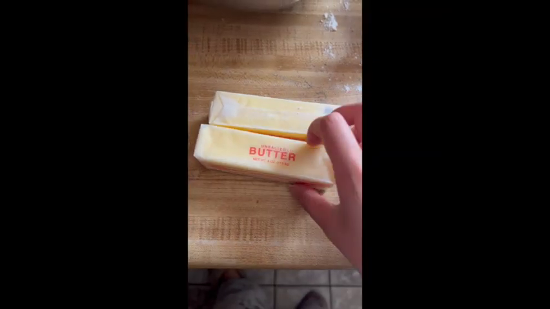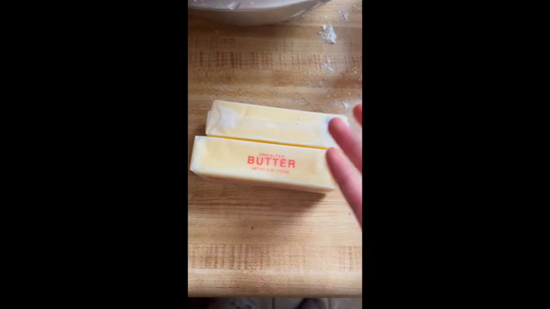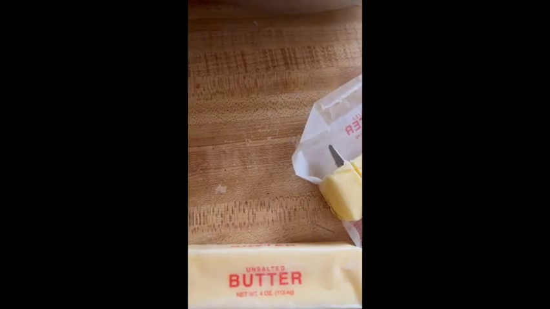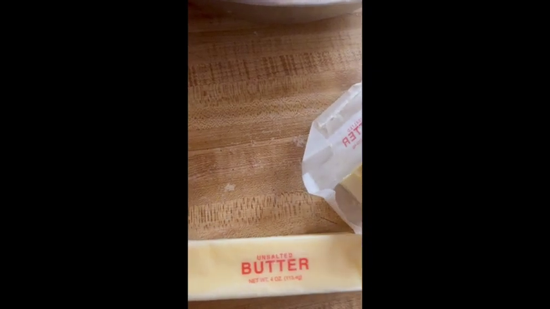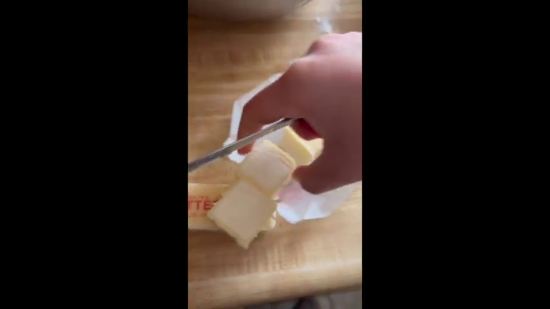Normally, to get softened butter, you would have to wait until the butter is at room temperature. However, I can show you a much quicker way to get softened butter. The reason the butter gets soft when it is at room temperature is because the air is transferring heat to the butter, thus adding energy to the molecules and breaking some intermolecular bonds.